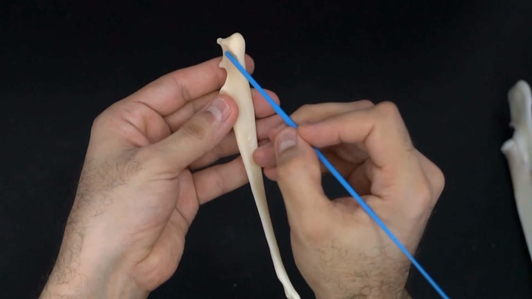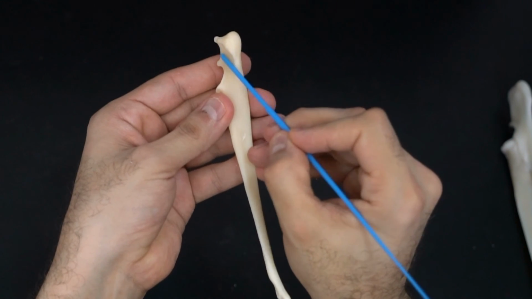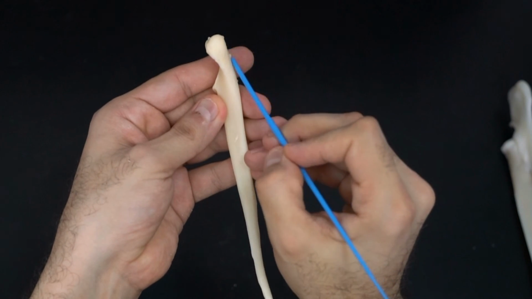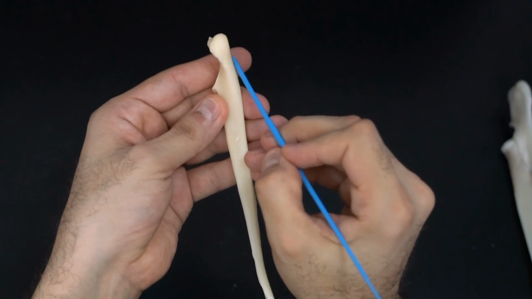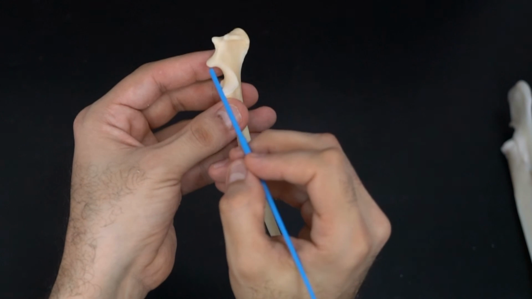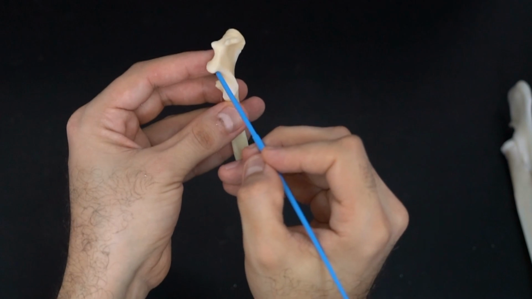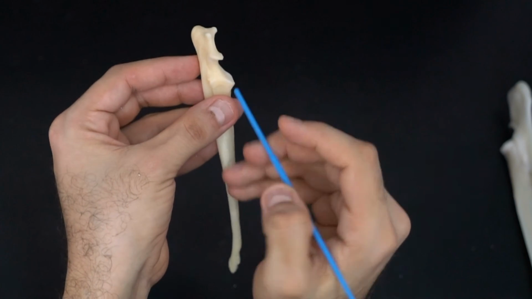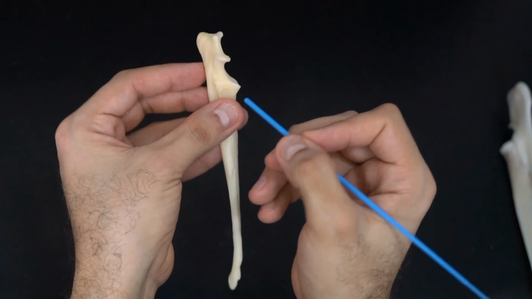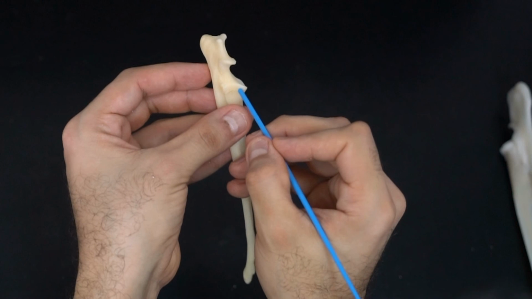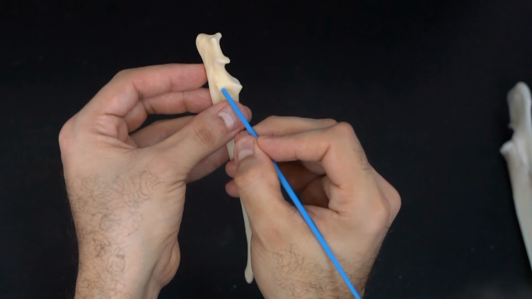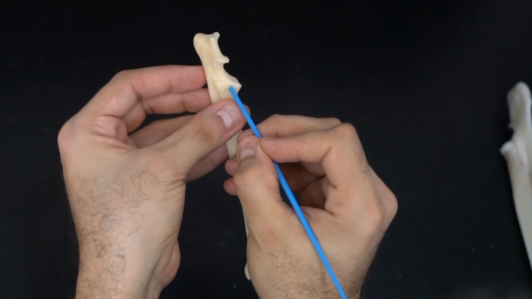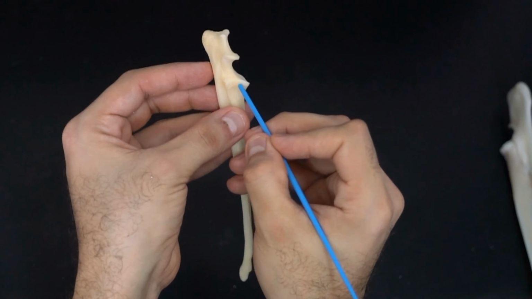In the same way, we have a medial concave surface and a lateral straight or convex surface here of the olecranon. We have the anconeal process, the trochlear notch, and here again, because the ulna and radius are completely separated, we can see an articular surface here for the articulation with the radius.